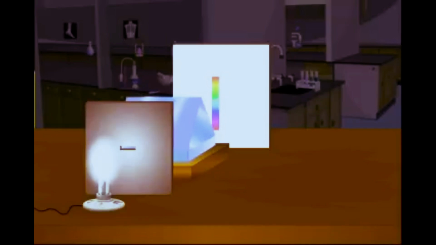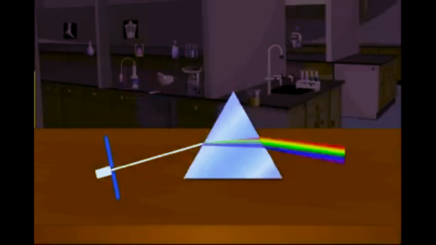What do you observe? As you see, the band of different colors are visible on the screen. Now, from where do these colors appear on the screen? Well, the white light breaks down into its different colors while passing through the prism. This splitting of light into its different colors is known as dispersion.